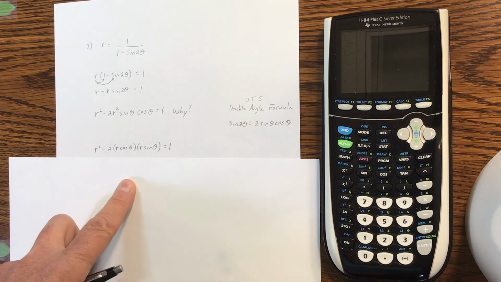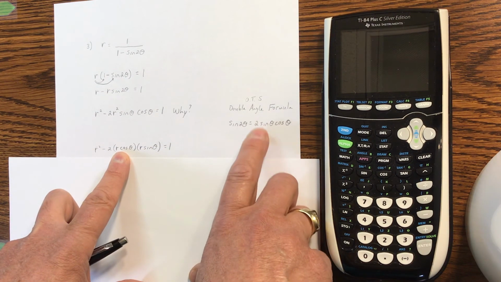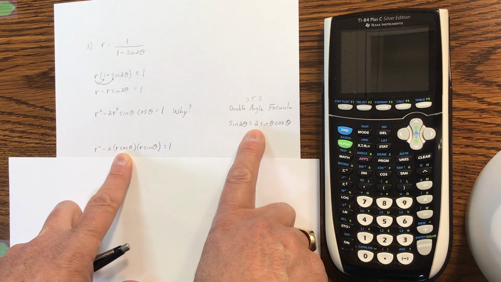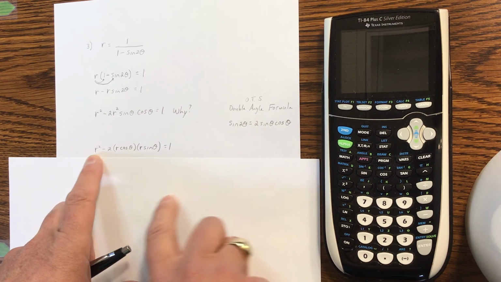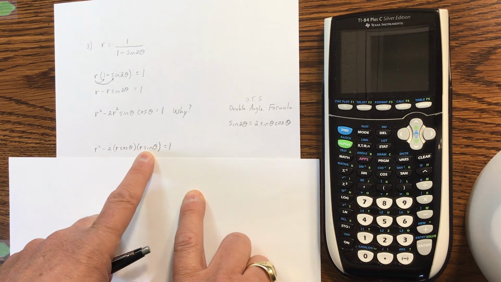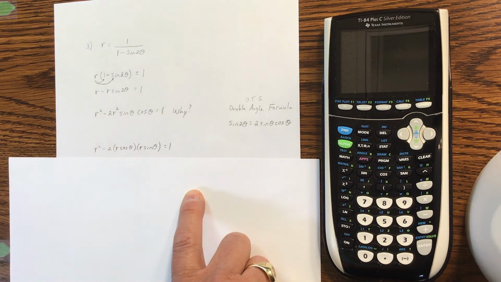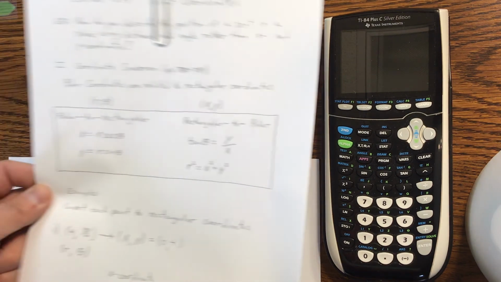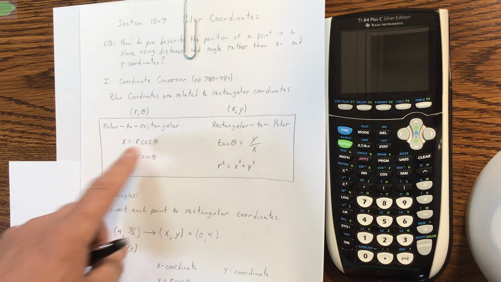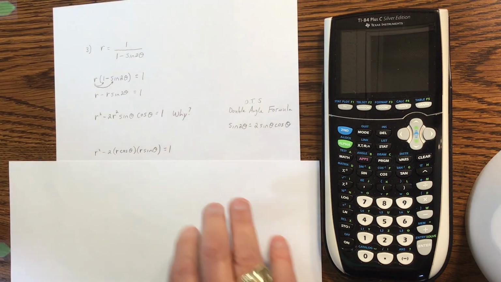All right. Then the next part is we know that this is going to be 2. I did a little bit of distributivity. So it would be 2 times r cosine theta, r sine theta. Now I put it in this form because, like I said, we've got to go back and use some of this stuff here. Okay? You'll see.